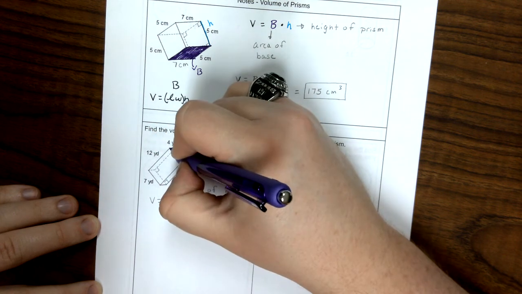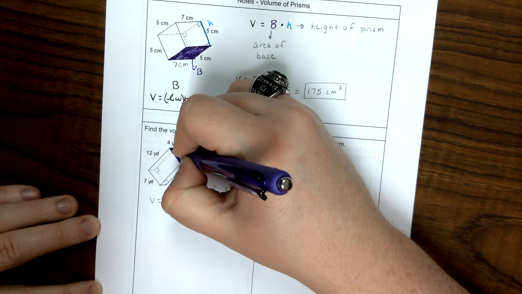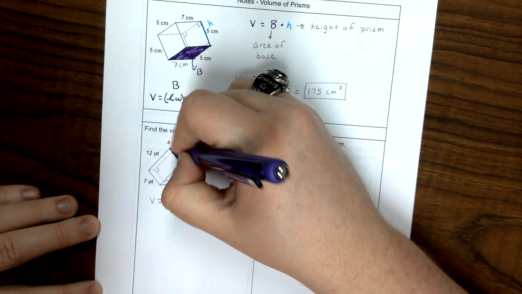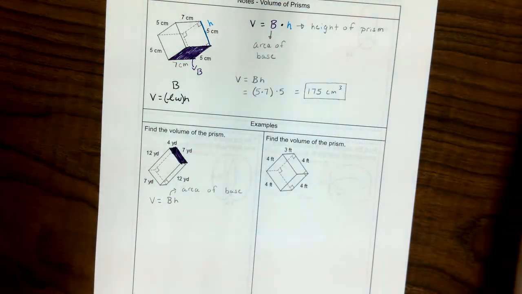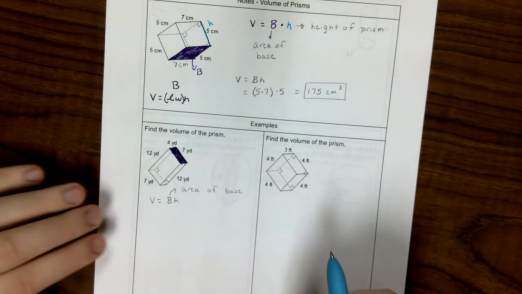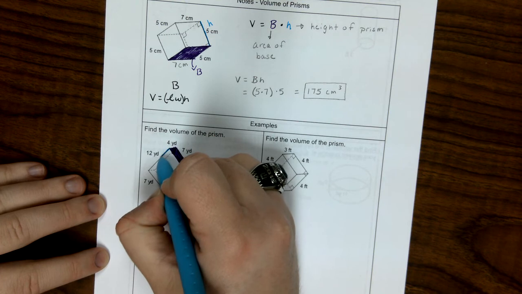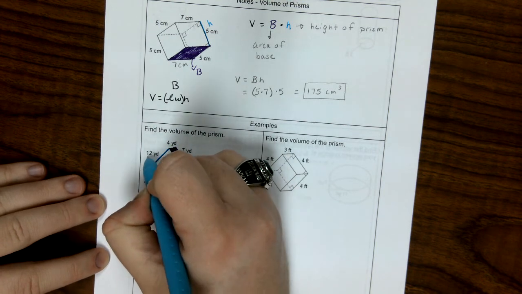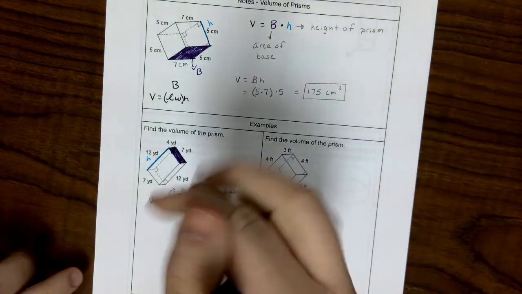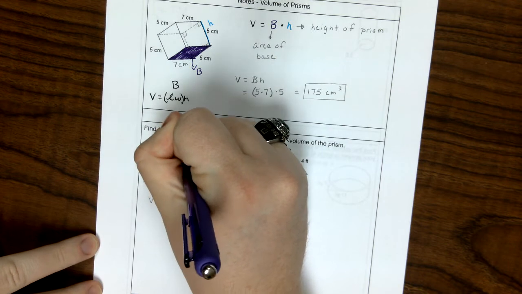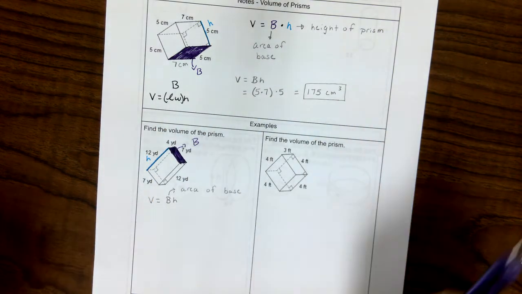For some reason, I felt like this could be the base. It honestly doesn't matter which one you let be the base. And then that forces this 12 to be my height. So that's my H. And then this purple rectangle is my base, area base.